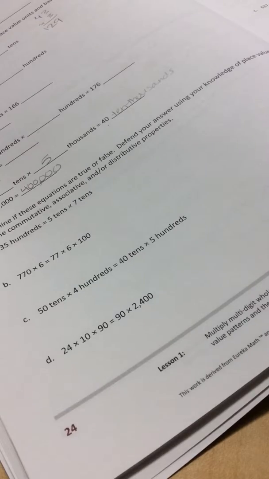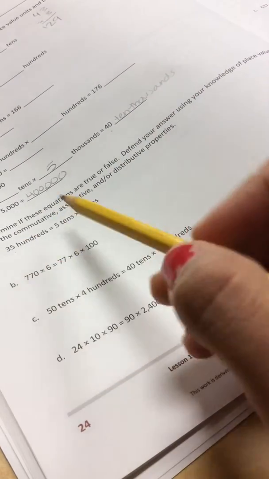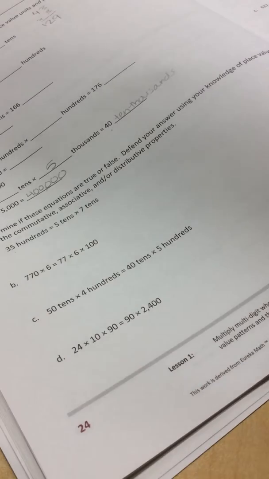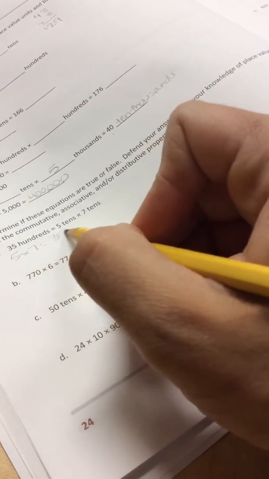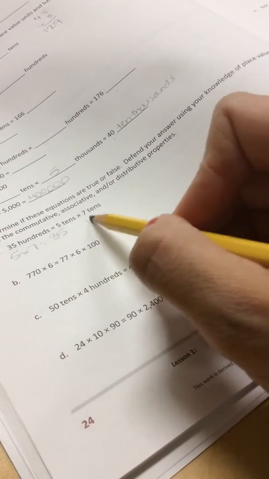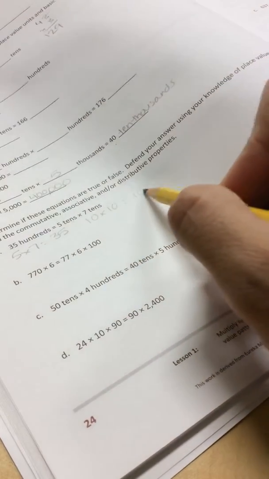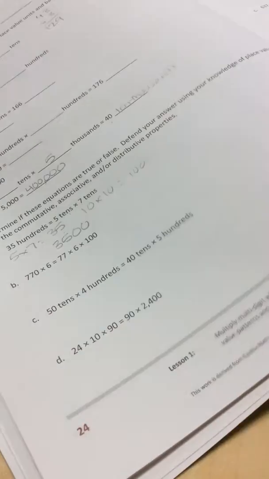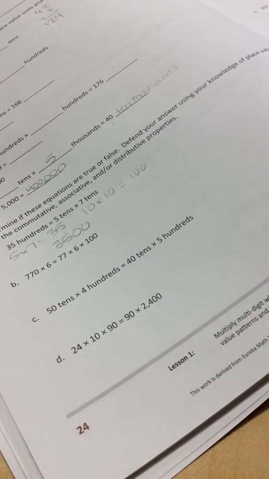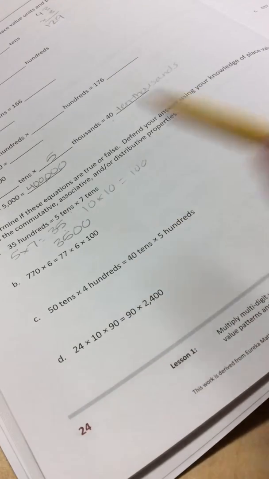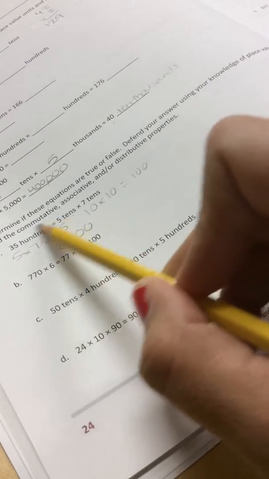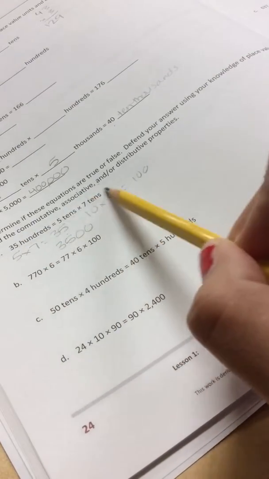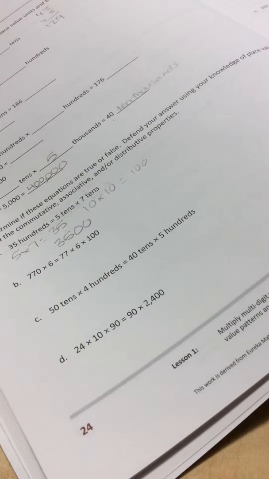If we say that we have, for letter A, 35 hundreds equals 5 tens times 7 tens, well, we know that 5 times 7 is 35, and we know that tens times tens equals 100, so that would be 35 hundreds, or 3500. And each one can kind of be done like that, just knowing your multiplication facts and then seeing our place value here and then what the multiplying place values in the product is.